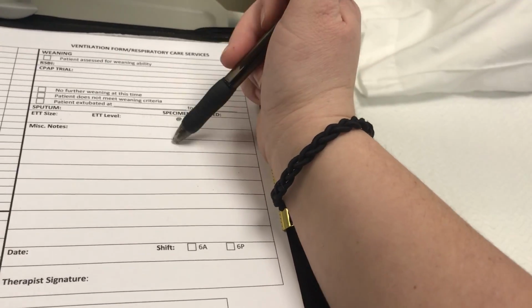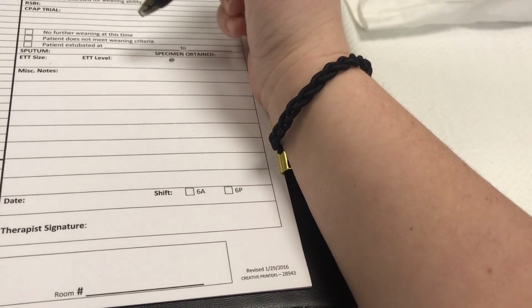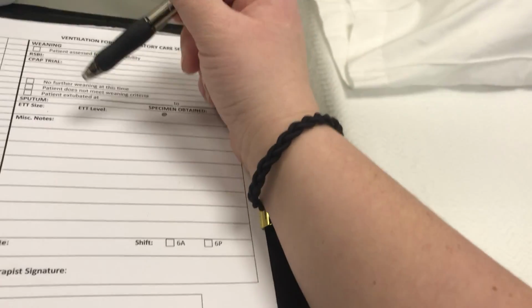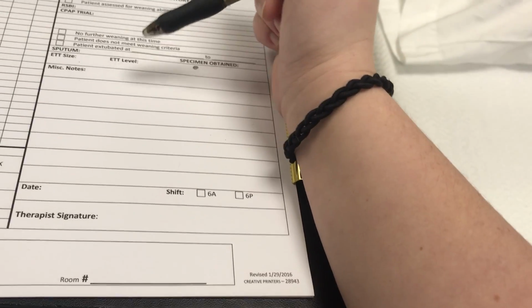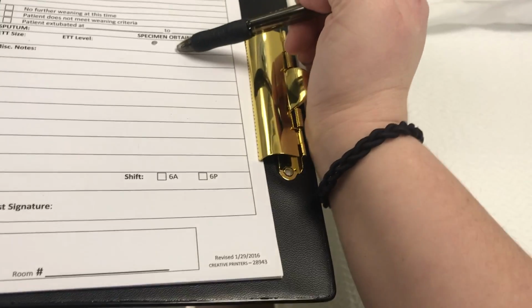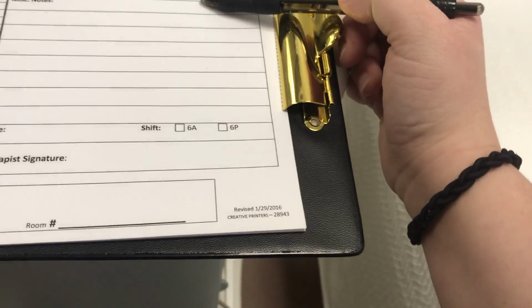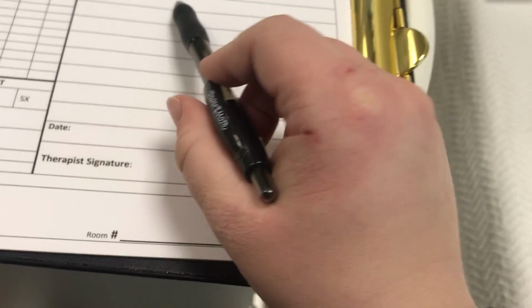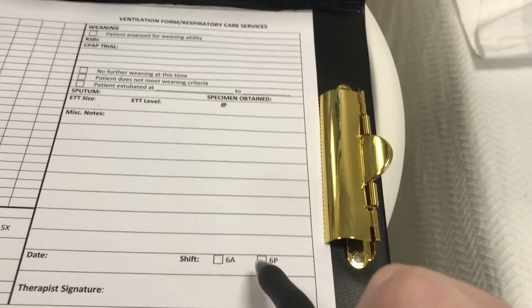This one is 6. On this side, it goes through, if you try to do a weaning trial, you'd fill it out here. Then, when you do your assessment, you would look at your ET tube size and level. So you write that down here, and then if you've made any changes, you write it in and initial it here, you date, put your shift, and then you sign it. And that is it.